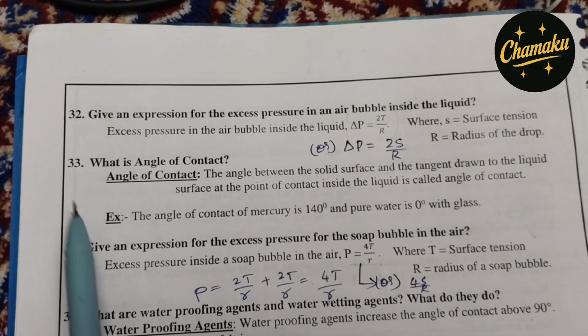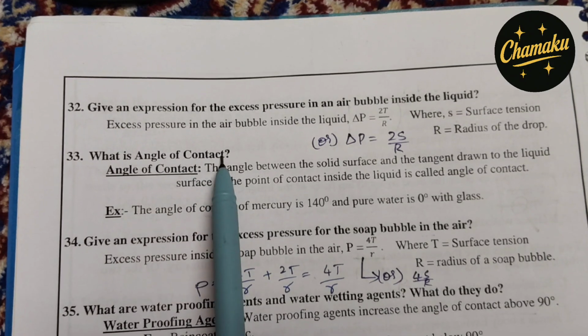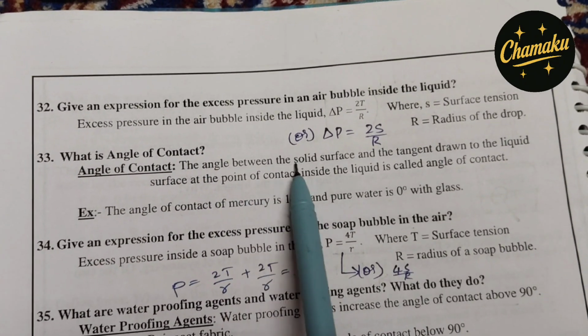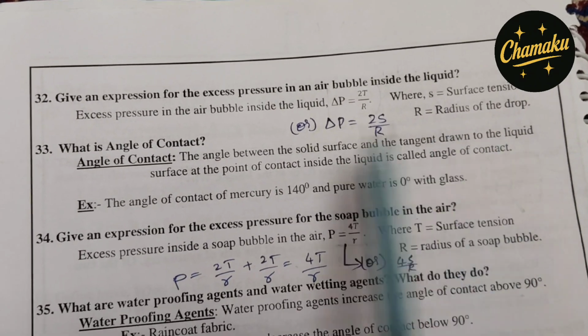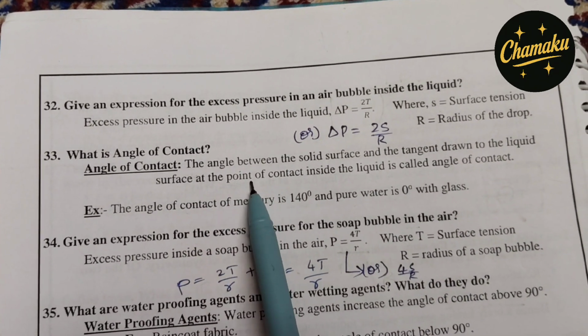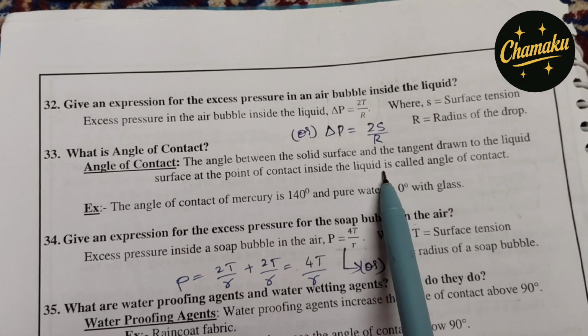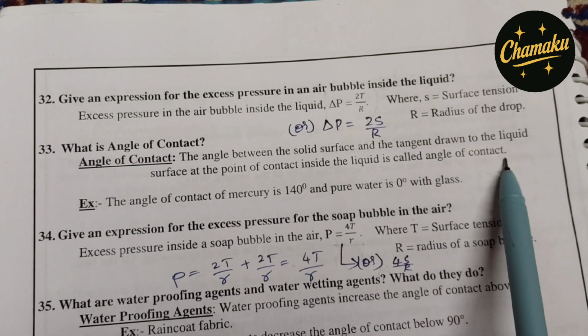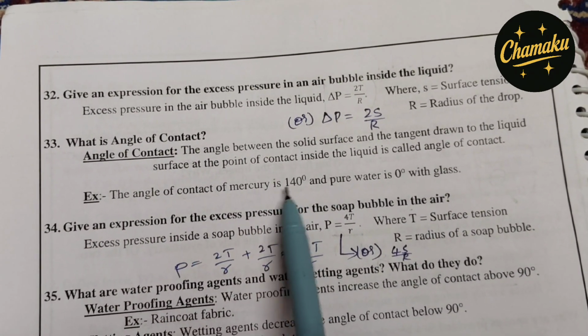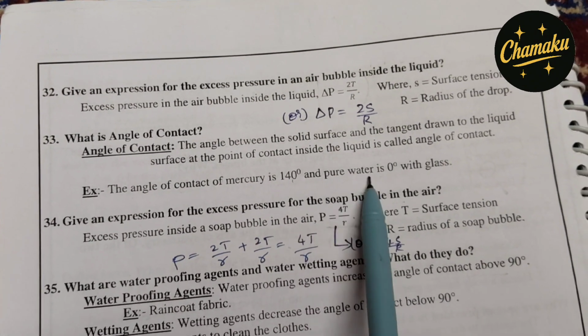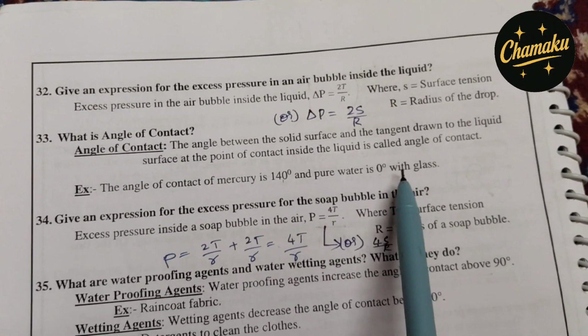Okay, next, what is angle of contact? The angle between the solid surface and the tangent drawn to the liquid surface at the point of contact inside the liquid is called angle of contact. Example, the angle of contact of mercury is 140 degrees and of pure water is 0 degrees with glass.